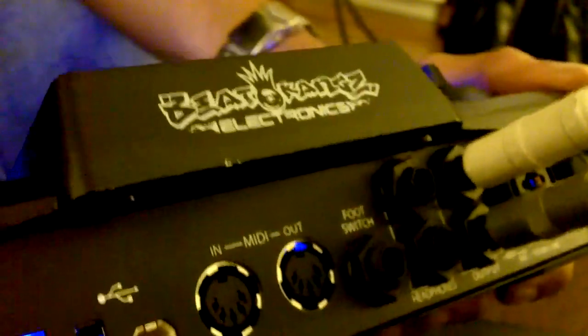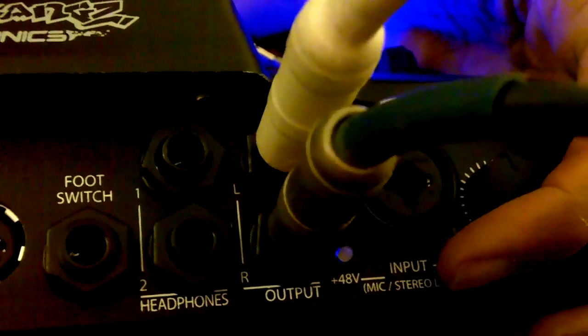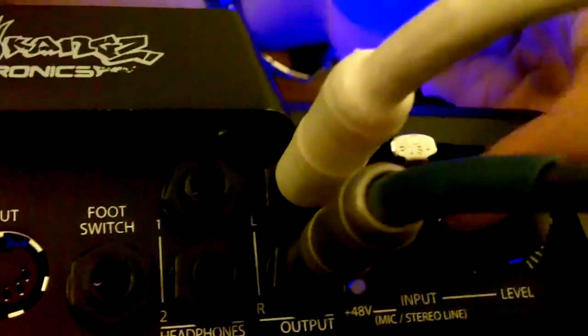So everything's balanced. All the outputs are balanced. There's a Neutrik connection. Phantom power runs through the XLR on the Neutrik connection, and there's a stereo balanced 1/4 inch input there so you can sample right into that. Yes.